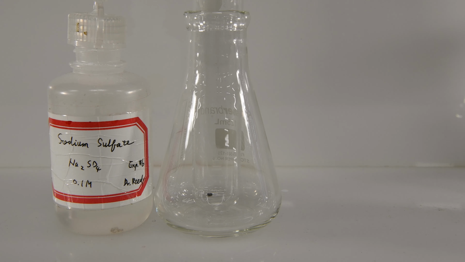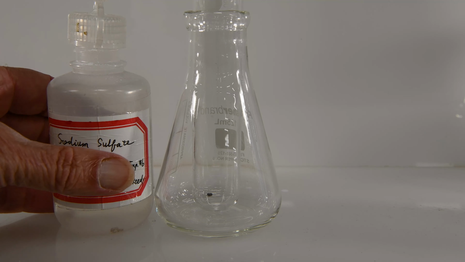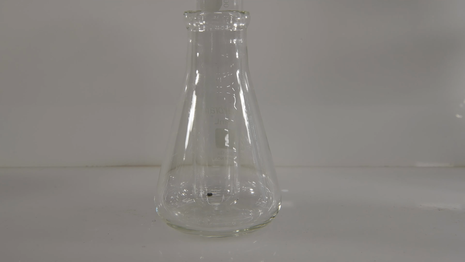Now we'll try sodium sulfate and strontium chloride. There's some sodium sulfate and some strontium chloride. And this one doesn't seem to be reacting at first. Oh, there we go. It's starting to get a little bit cloudy. So just a bit slow with strontium as it was in the previous one, but now it's definitely forming a precipitate.